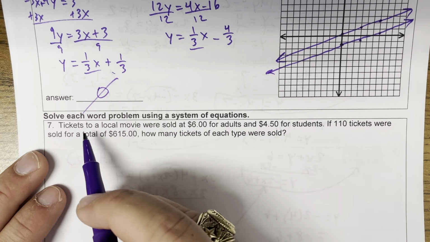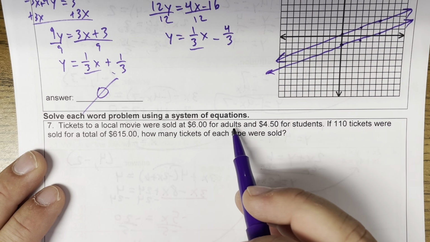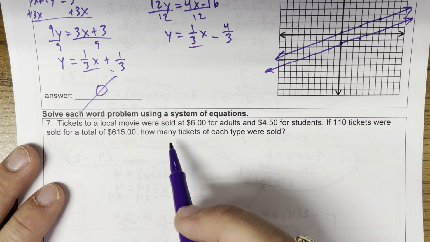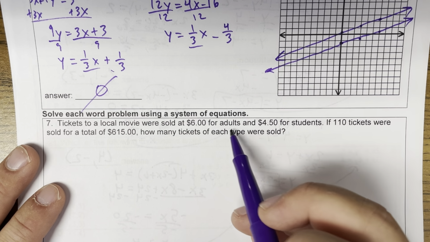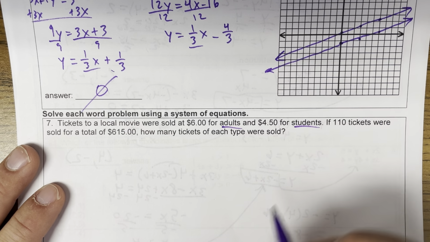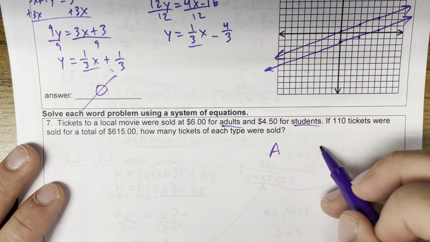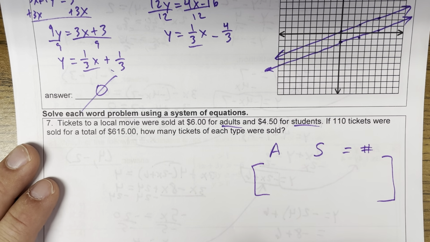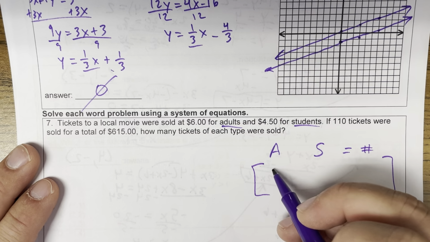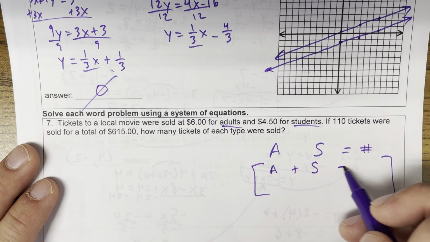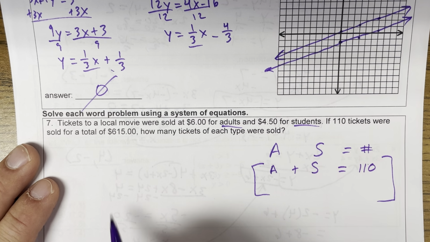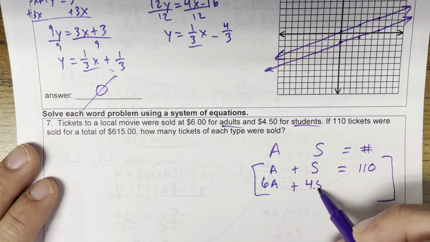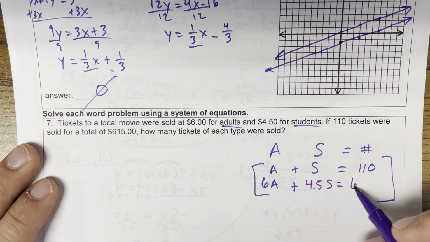All right, number 7, tickets to a local movie were sold at $6 for adults, $4.50 for students. If 110 tickets were sold for a total of $615, how many tickets of each type were sold? So we've got 2 variables, which means we'll have 2 equations. And so I'm gonna have my adults, my students, and my answers. And so first one, 110 tickets were sold. So my adult tickets plus my student tickets equals a total of 110 tickets. They made $615, so if we make $6 for every adult, plus $4.50 for every student, they made $615.